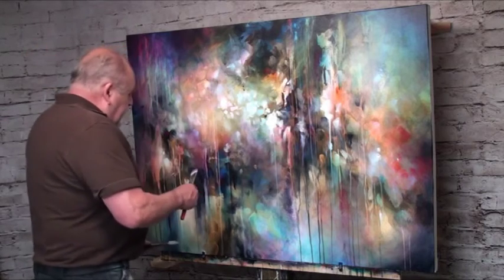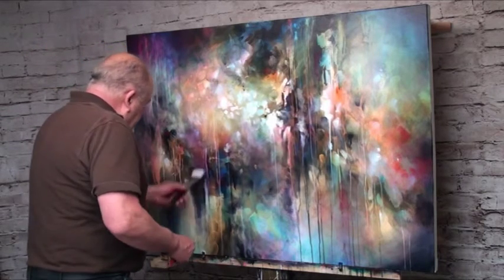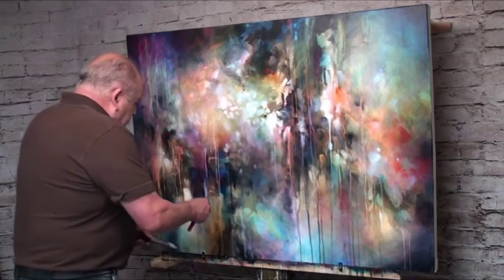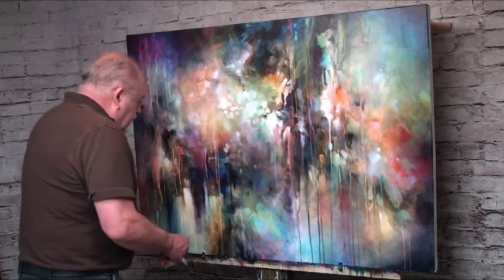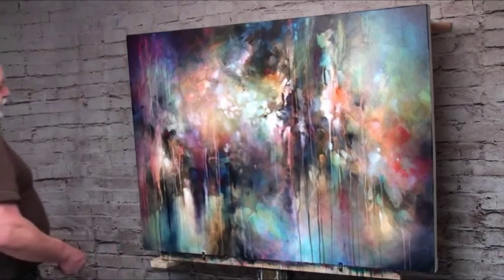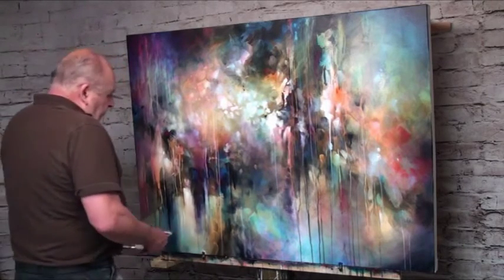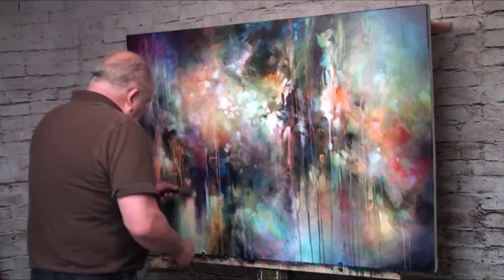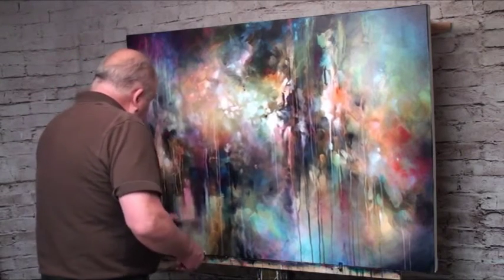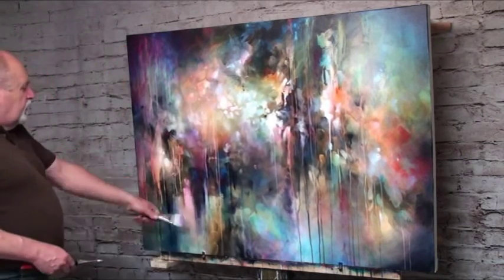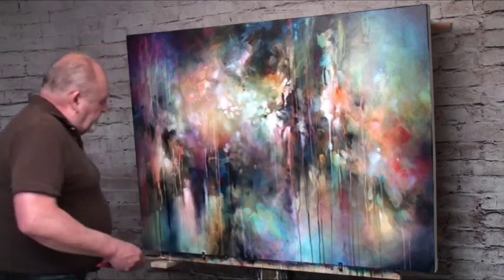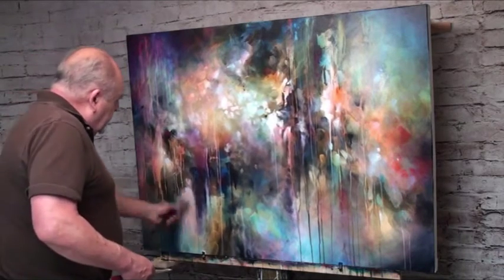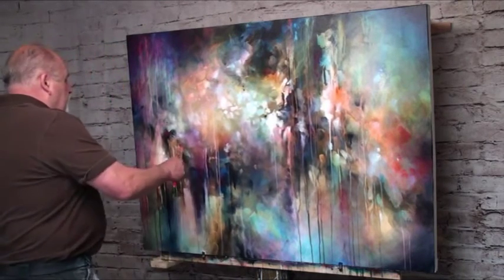If you happen to take it and go over some of that blue, it comes out real nice. Tone that a little bit. I don't like it though. Okay. Tone that a little.